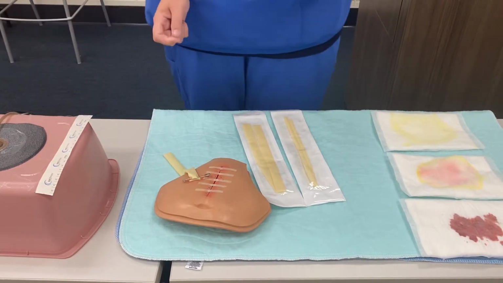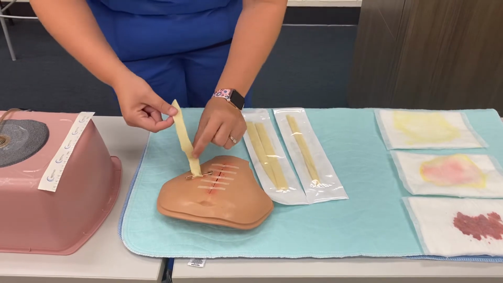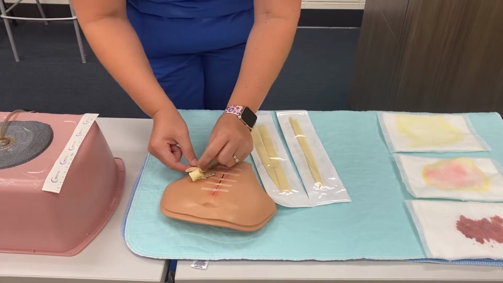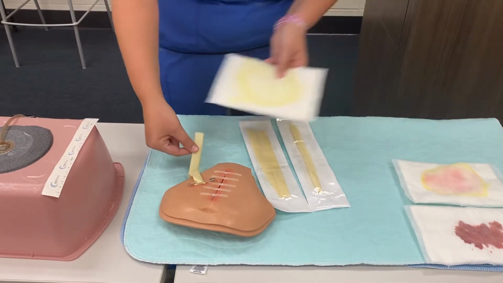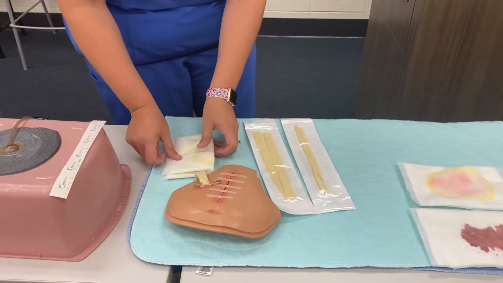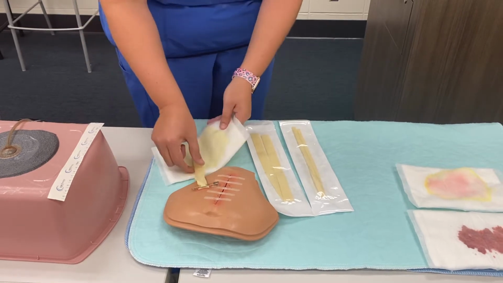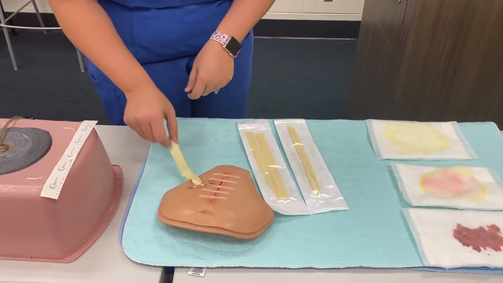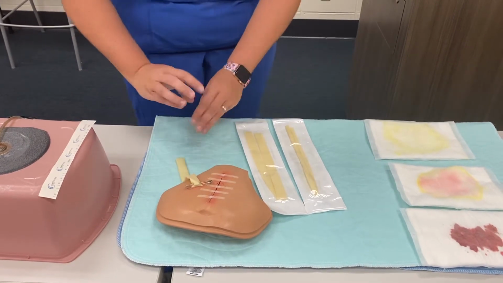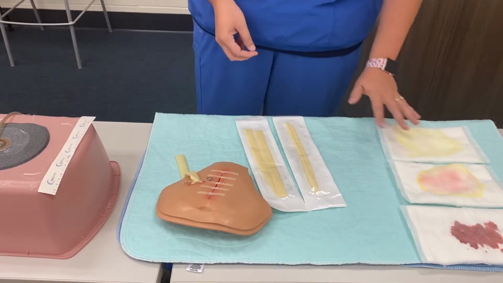So you have to be very mindful. You're going to have this Penrose drain, and it's going to have just gauze at the end that is absorbing anything coming out, okay? So you have to be mindful that it's not dripping on the skin and going to cause skin breakdown, and you just are going to go in and change those dressings or reinforce those dressings, okay?